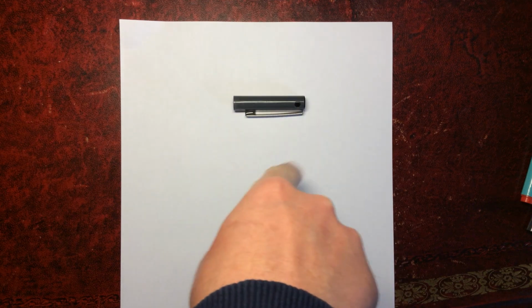Okay, so we're starting a new topic, Unit 6.2, Newton's laws. And the first thing is I've got a pen top here, sat on my desk, and a piece of paper underneath it. And I'm just going to take the paper.